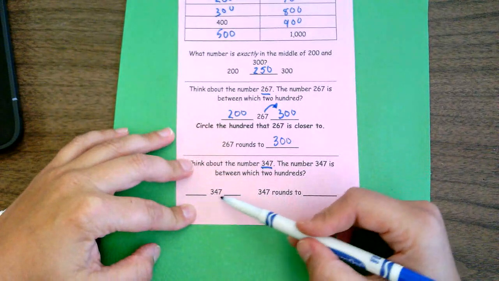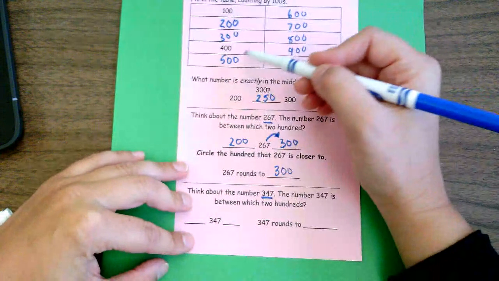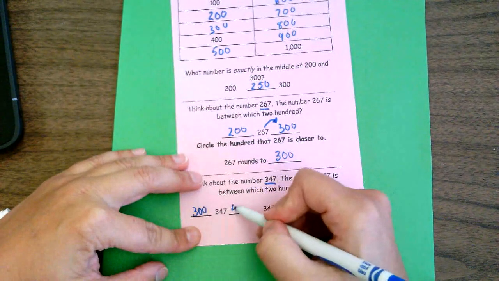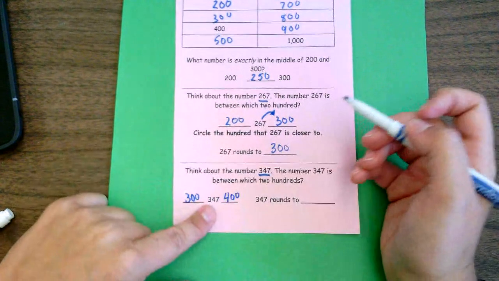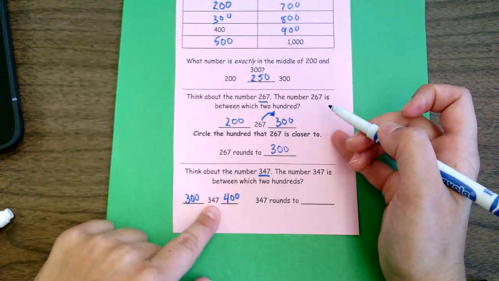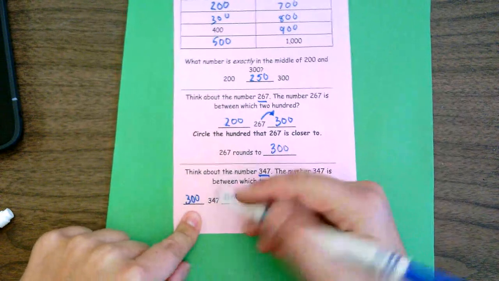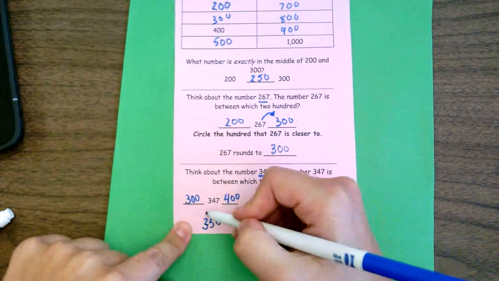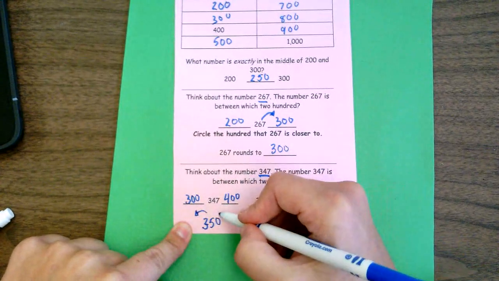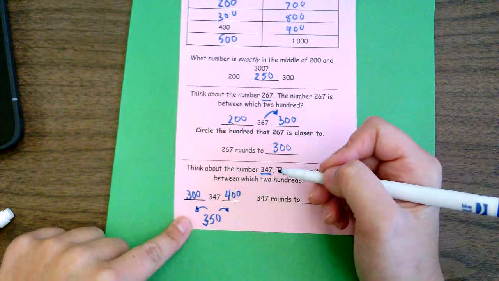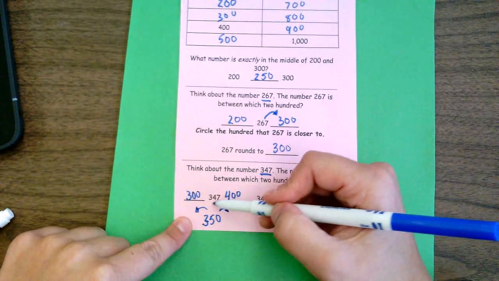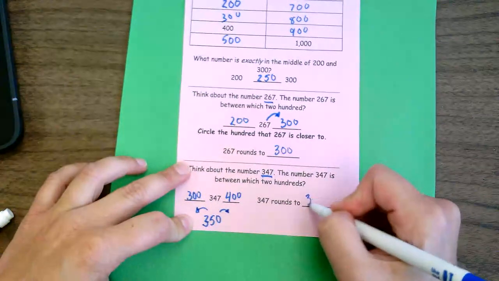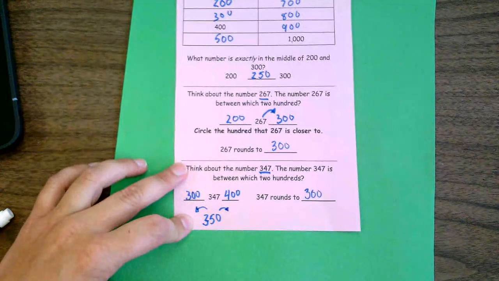I know that this number 347 is going to be somewhere in between 300 and 400. So those are going to be my two numbers on the side. Now thinking of this, I know that in the middle of 300 and 400 would be 350. Anything less than that is going to round down. Anything more than that is going to round up. And here I have 347, which I know is less than 350. So I know it's going to round down to 300.